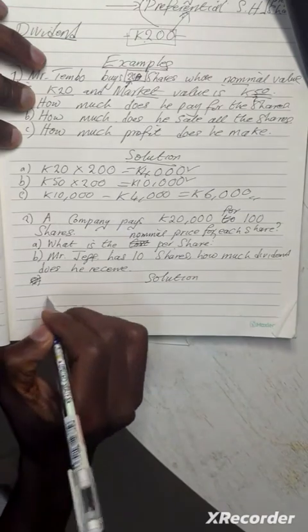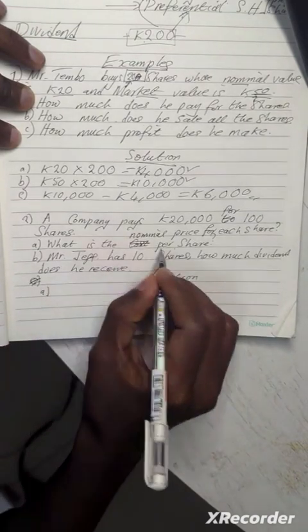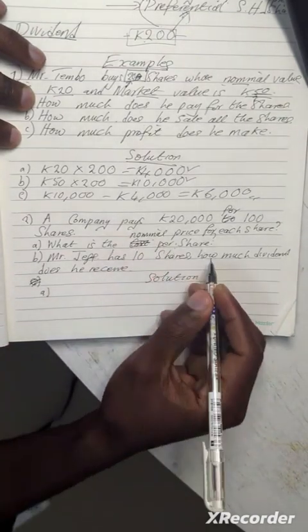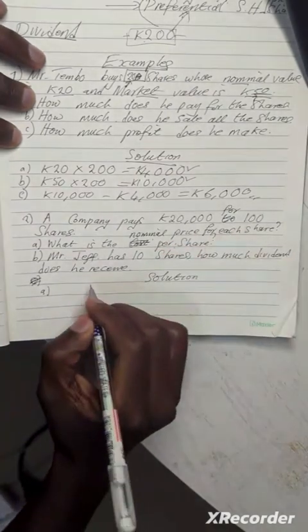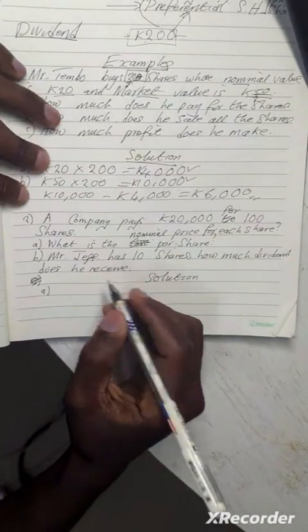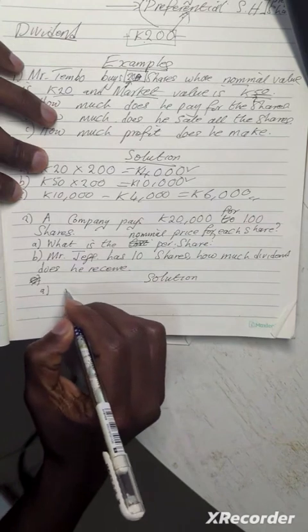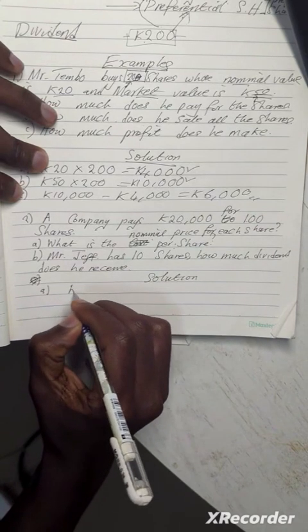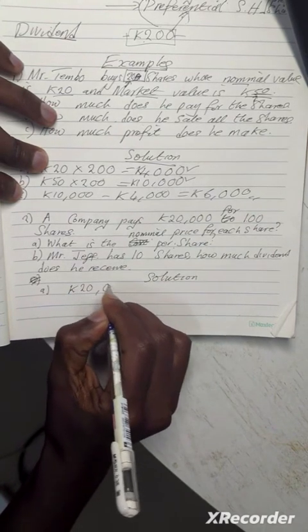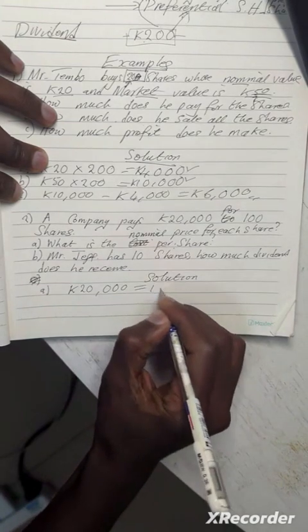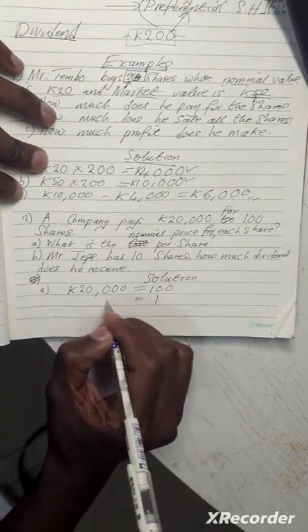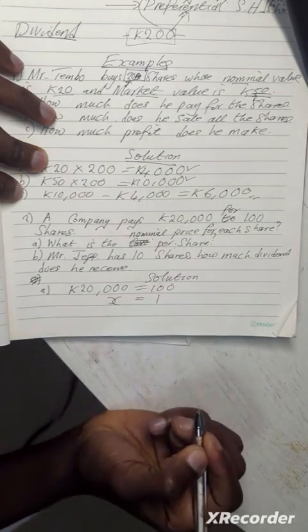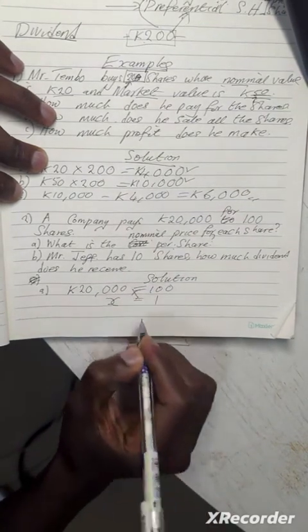Okay. So A, what is the nominal price per share? So 20,000 is paid for 100 shares. Okay, so we're going to use the concept of proportionality, which says if 20,000 is paid for 100 shares, one share is how much?